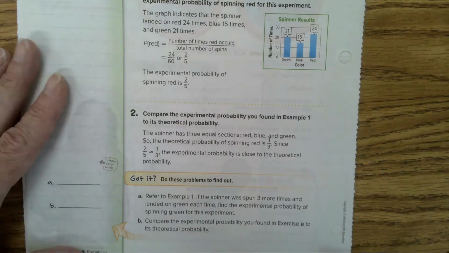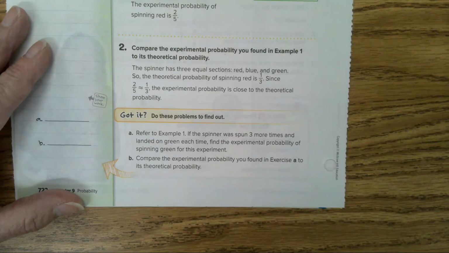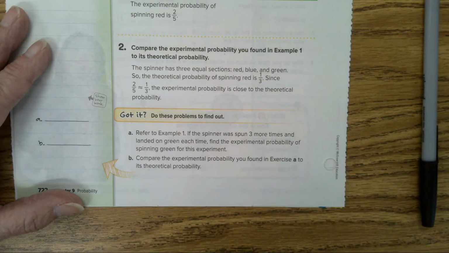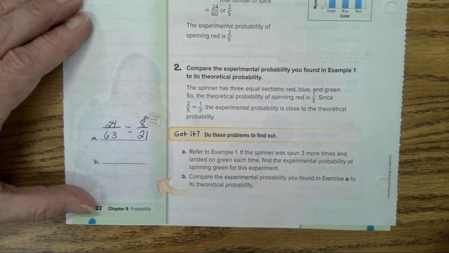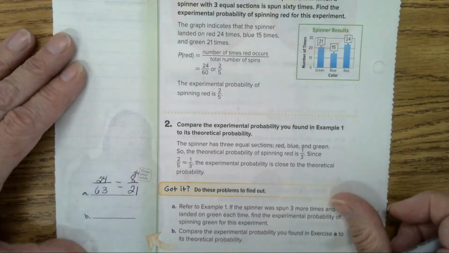All right, letter A. Refer to example 1. If the spinner was spun 3 more times and landed on green each time, find the experimental probability of spinning green for this experiment. Go ahead and do A and B, and then we will go over the answers. For letter A, you should have 24 over 63. How did I get 24 over 63?